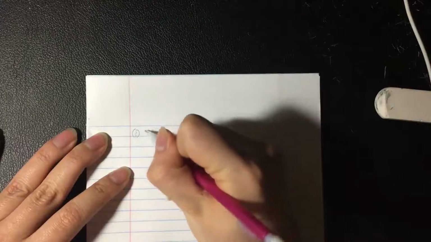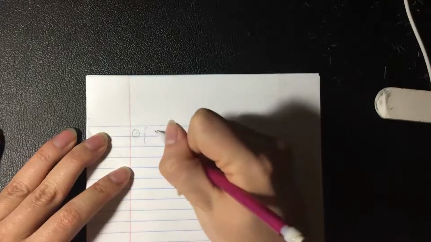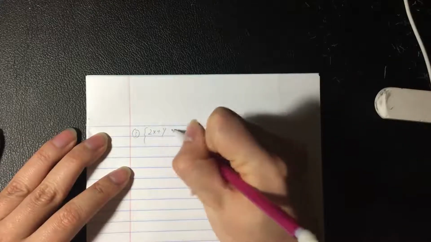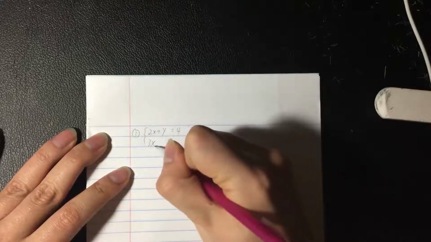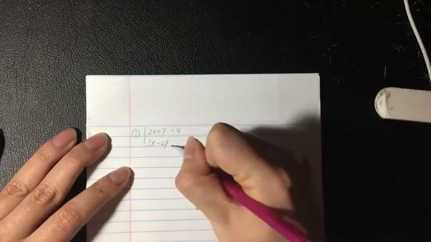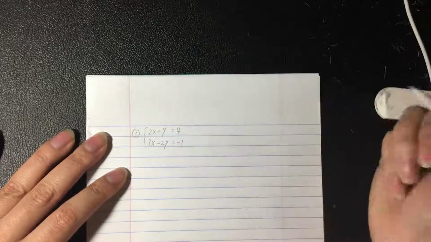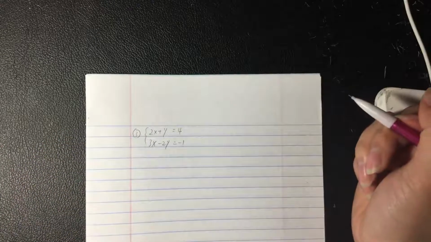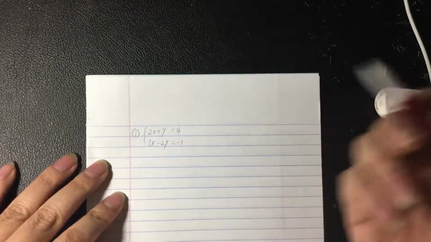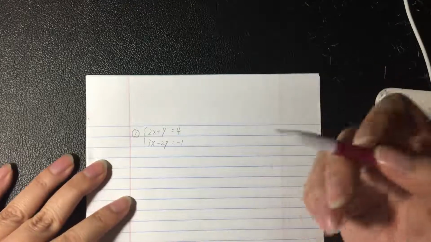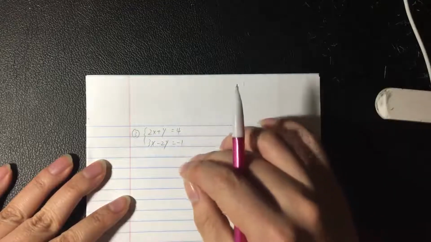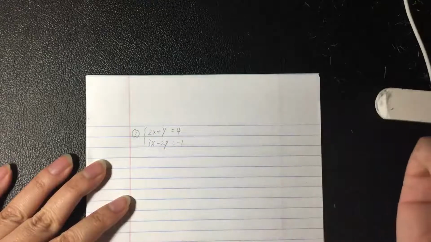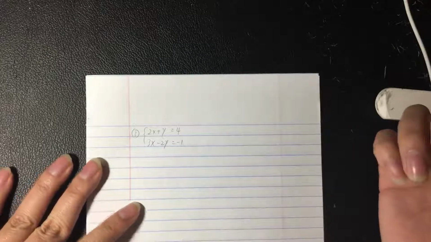Next example. 2x plus y equals 4. 3x minus 2y equals negative 1. What should we do for this problem? This problem we cannot substitute directly. We don't have x and y values to substitute. So what should we do here?